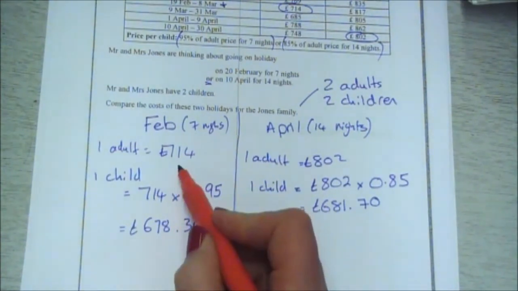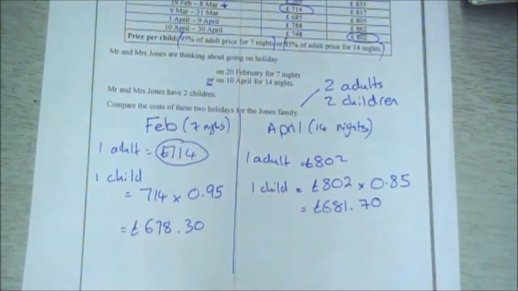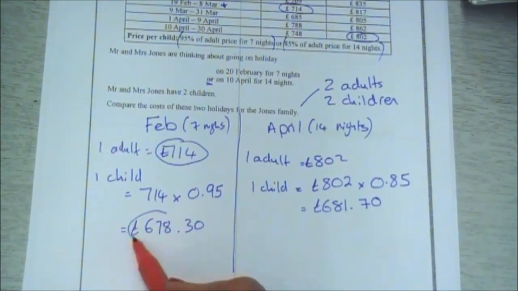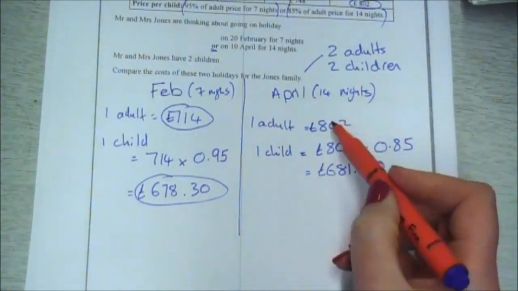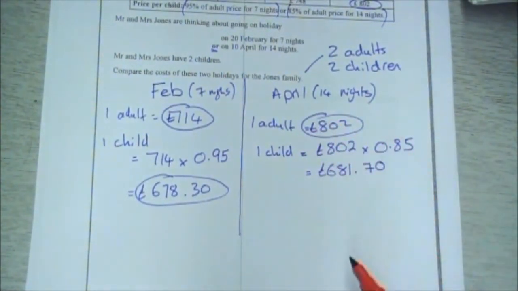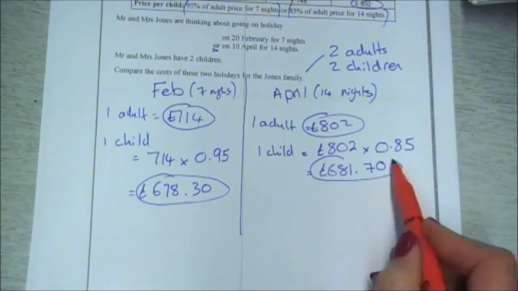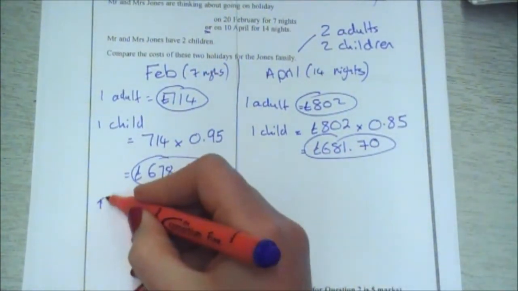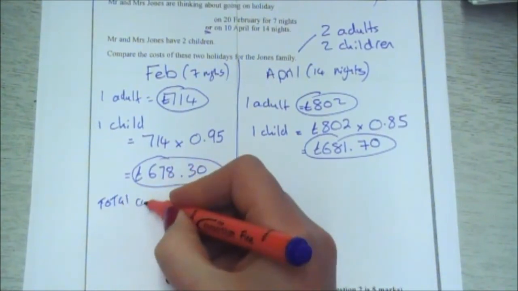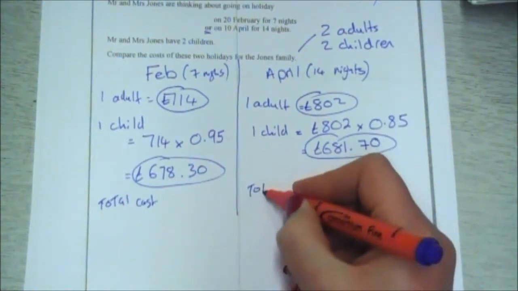So the cost of one adult is £714 for 7 nights, and the cost of one child is £678.30. And in April, one adult is £802, and one child is £681.70. Now I'm going to find the total cost for both months.